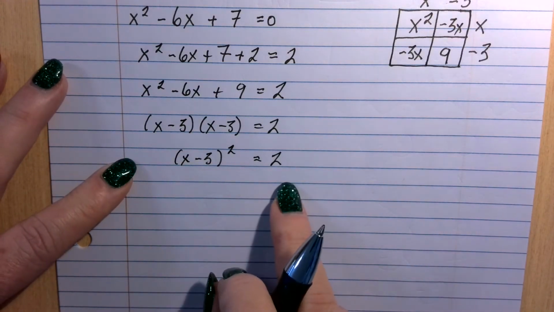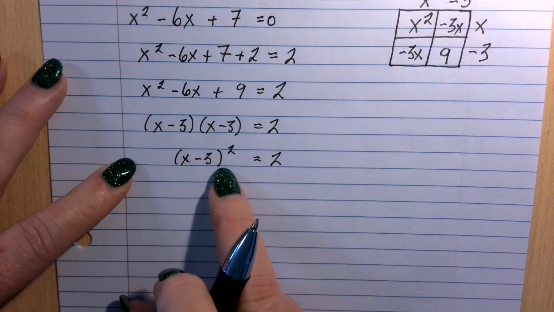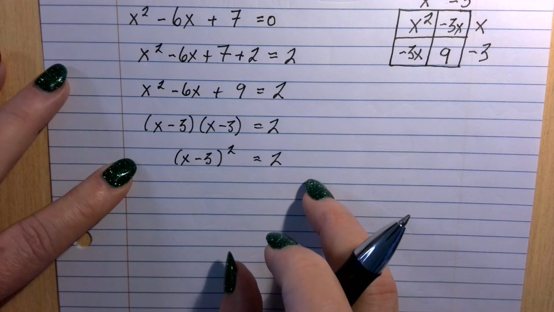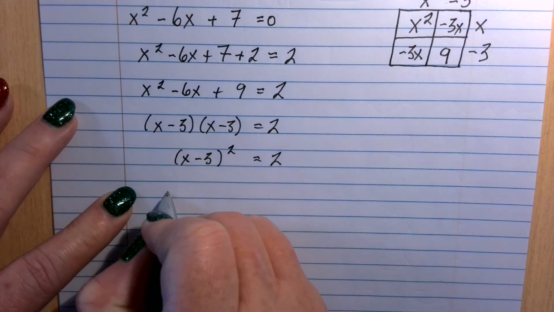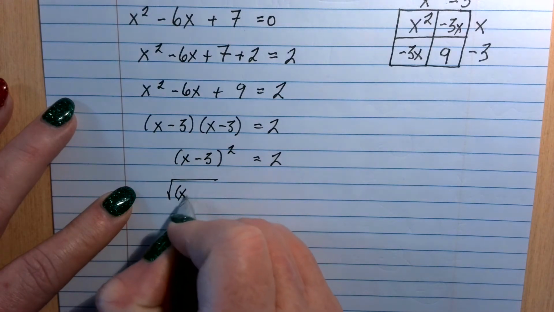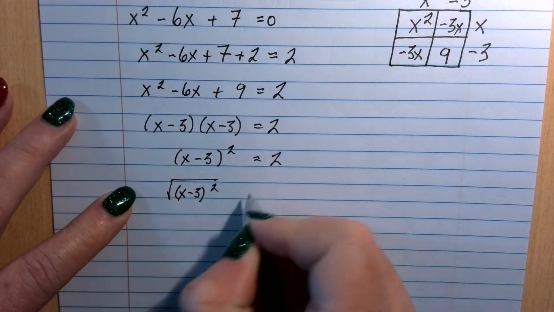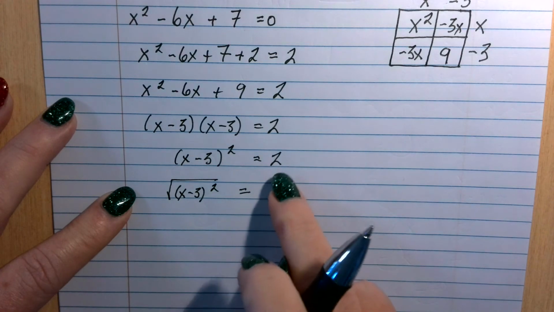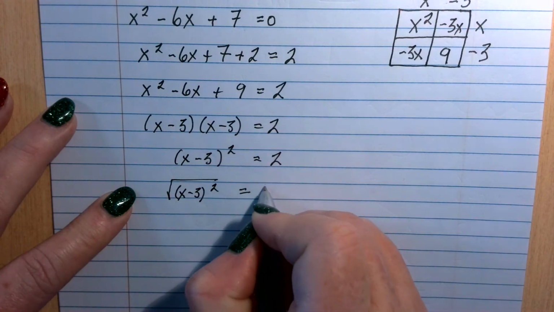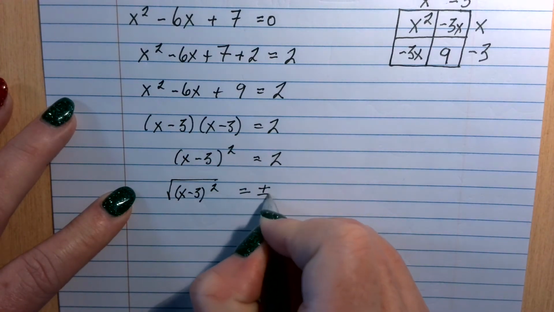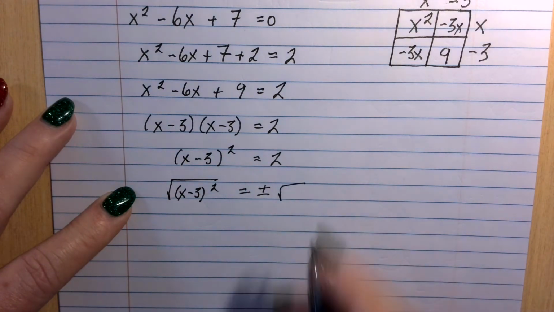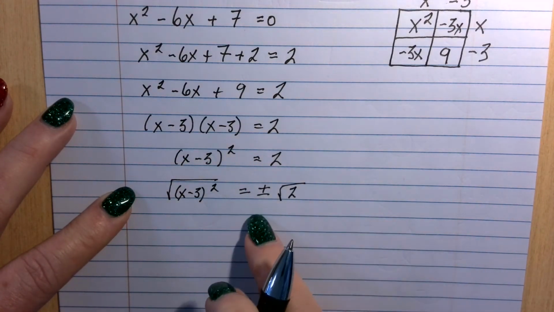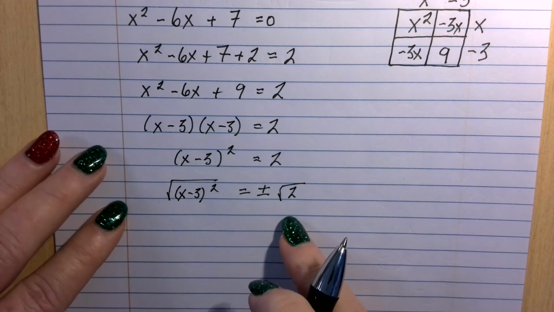Now I have this in the form something being squared equals something else. So I'm going to take the square root of both sides. So I'm taking the square root of x minus 3 squared equals, because I'm taking the square root, it needs to be the positive or negative square root of 2. Because I am taking the square root, it needs to be both options.